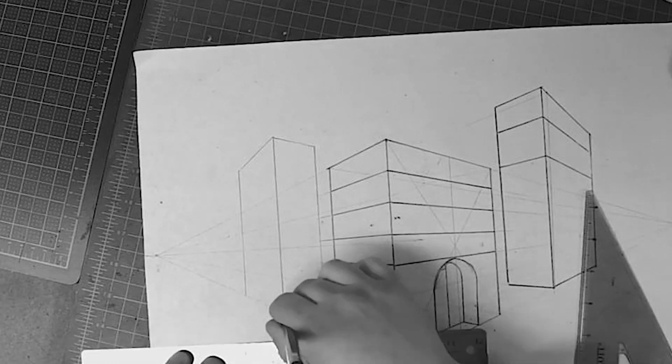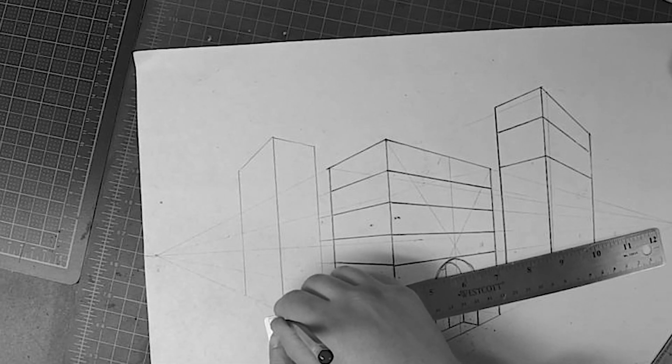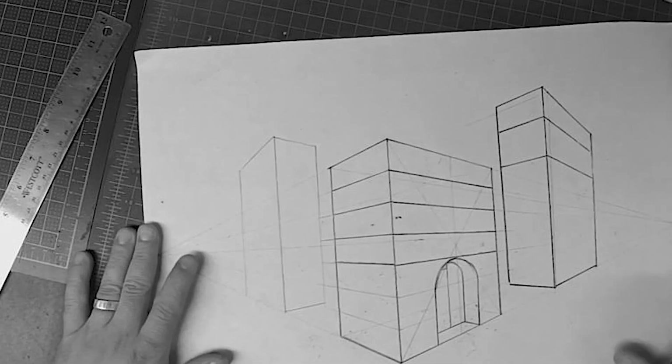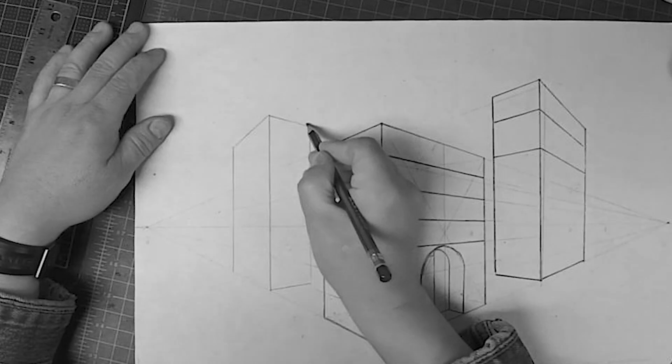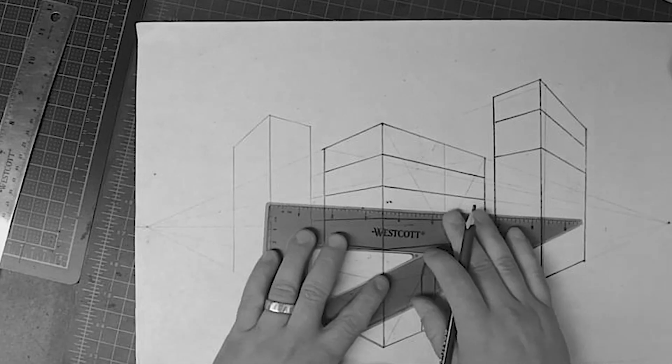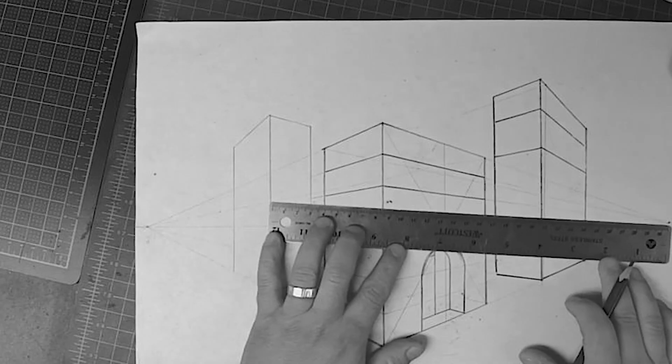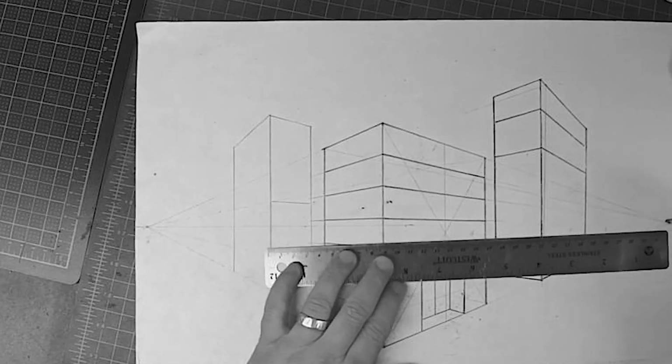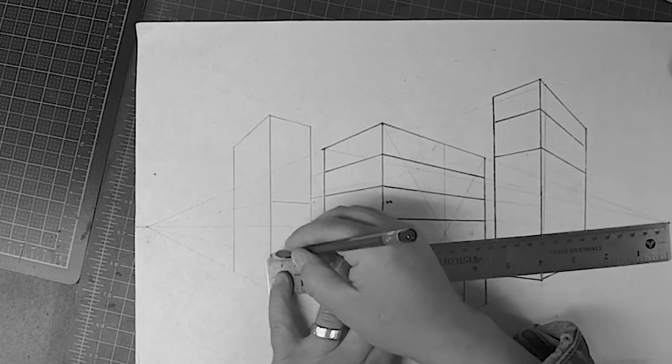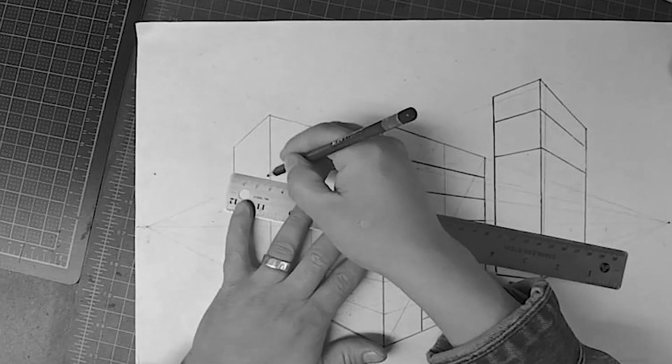Now for a slightly circular building here, I'm building the usual box again, starting from the central line and connecting to the two vanishing points. However, now I'm going to turn the windows into sort of round floors.